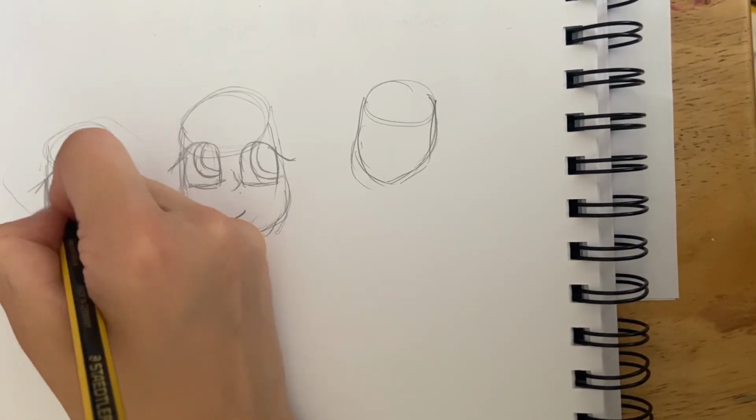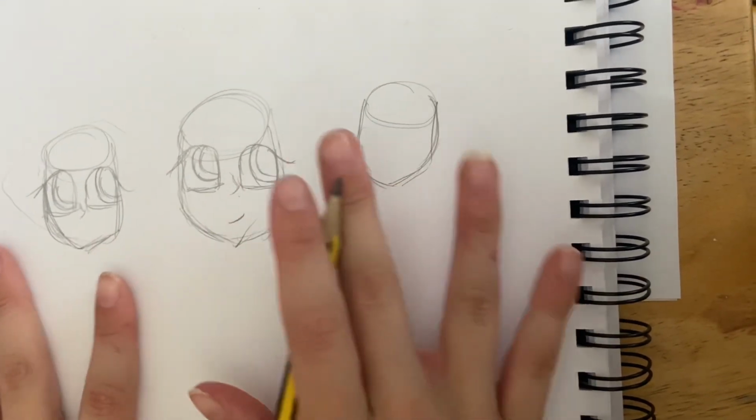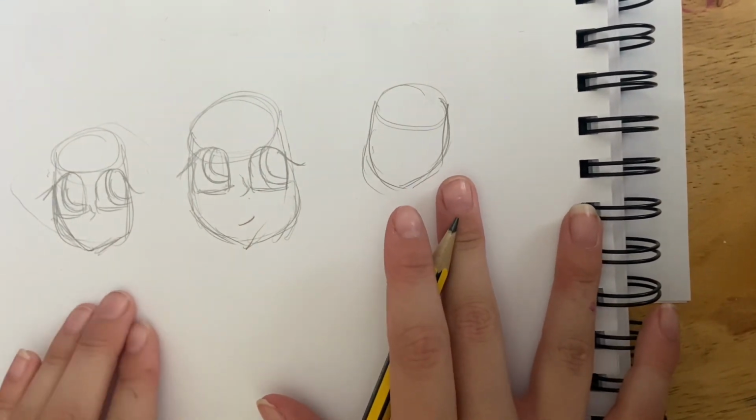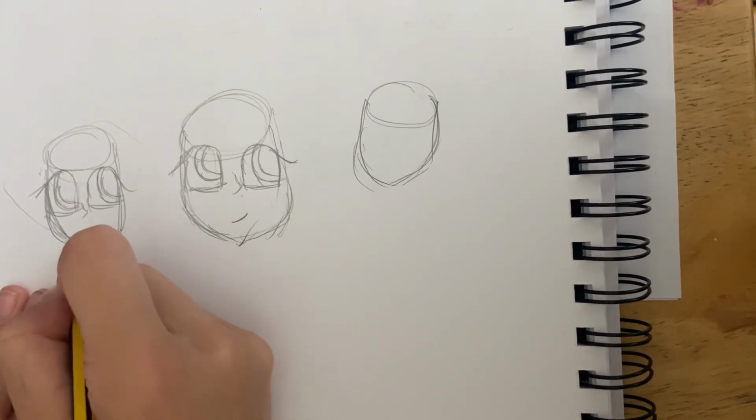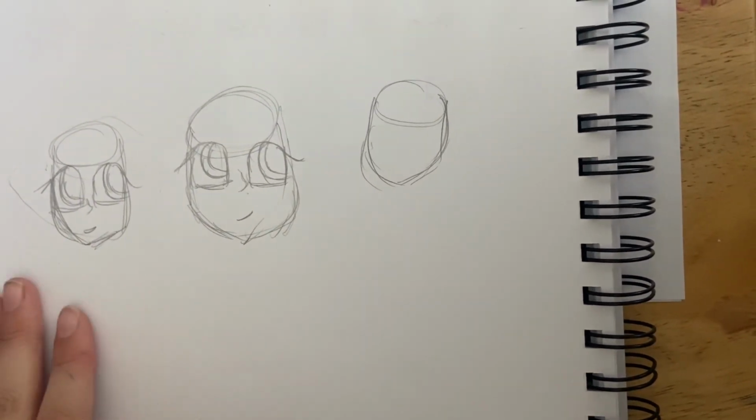If you need to pause the video at any point if you want to copy it at all, just pause the video. And then after I've done my eyes and my nose, I do my mouth.